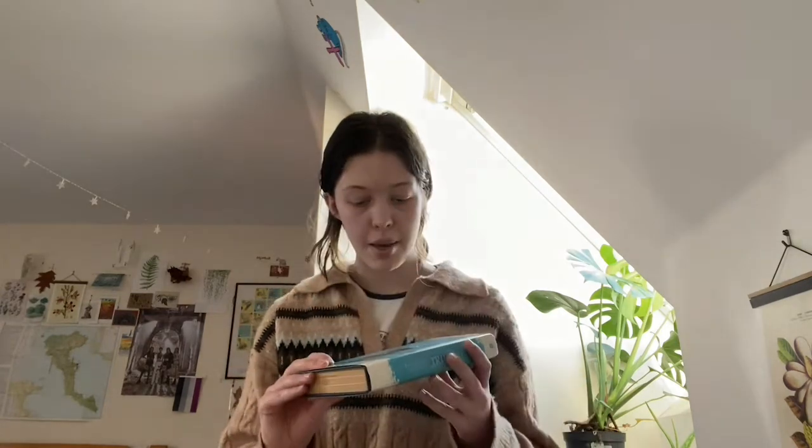This book is amazing. It's Trilobite by Richard Fortey, and it's quite a niche subject, so everyone will go, oh, that sounds really boring. It's not. It's really interesting.